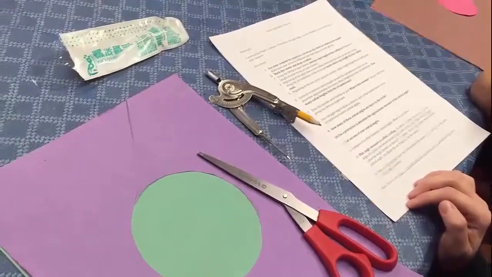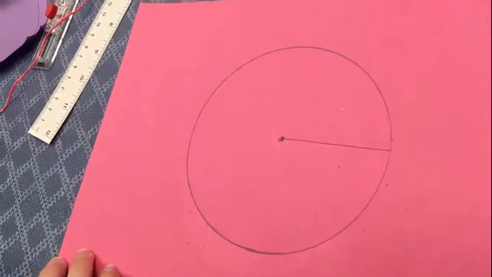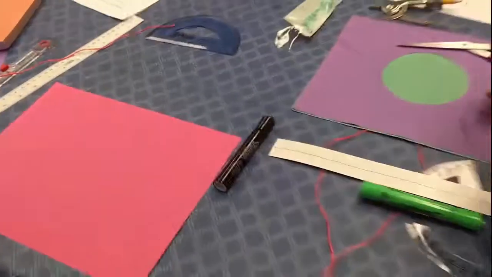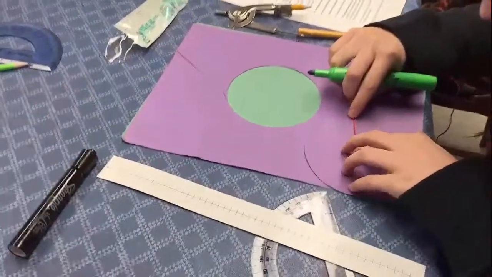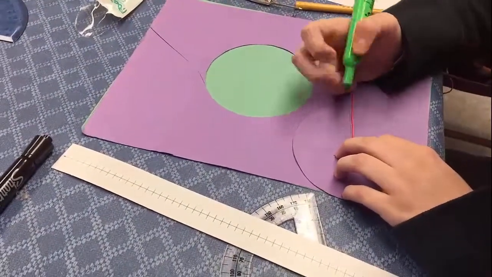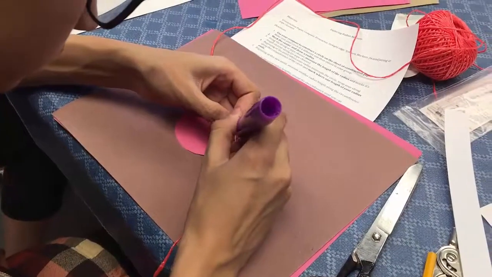Once students have constructed their circles, have them cut them out and supply them with a pipe cleaner or string to mark the radius of the circle, and then use that radius to mark all the distance around the circle in radius lengths. What are you doing next, Connor?